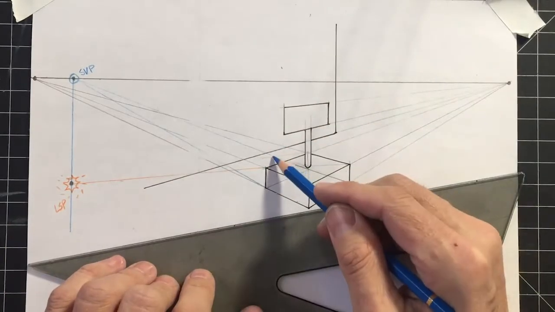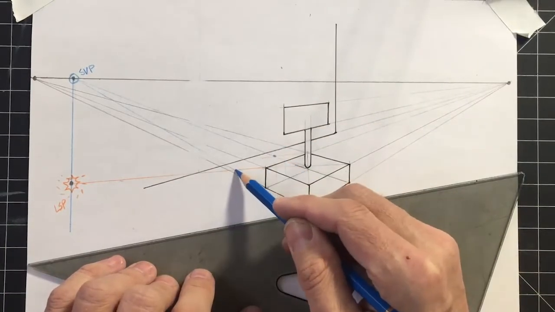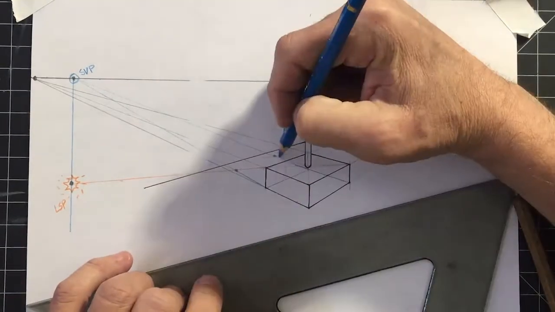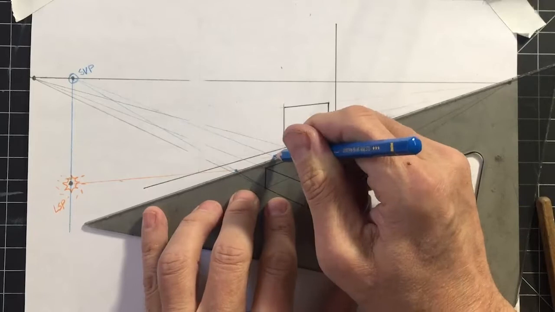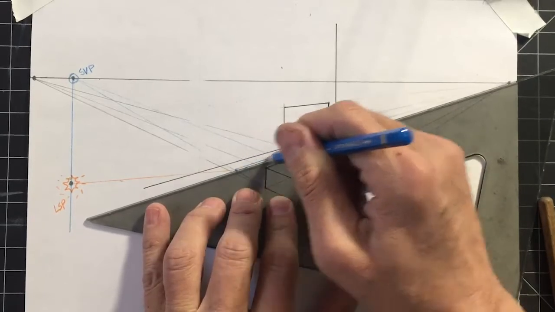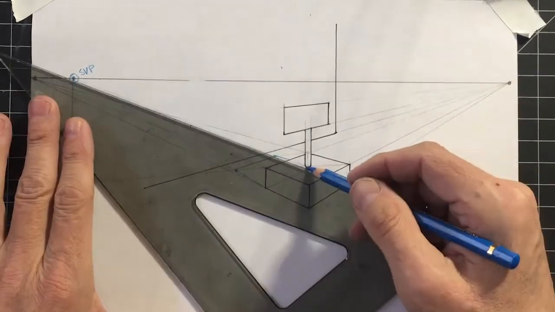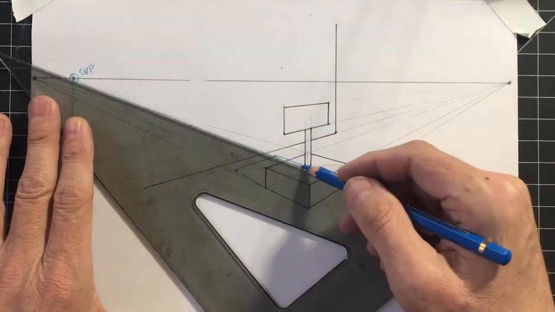And this is going to get a shadow. You see where these points intersect. This is going to give you a shadow. And if done properly, then the shadow will look like it's moving away from you towards a place behind the object. Now we're going to take these posts and the sign, and we're going to find its shadow.